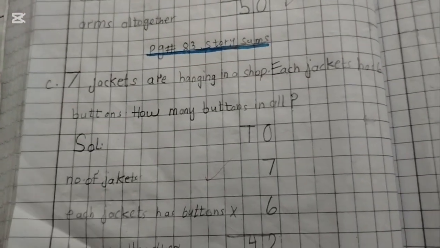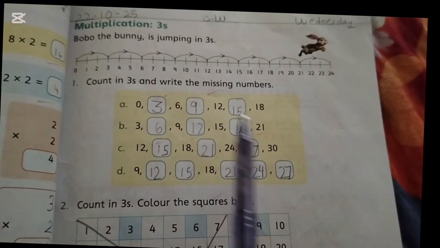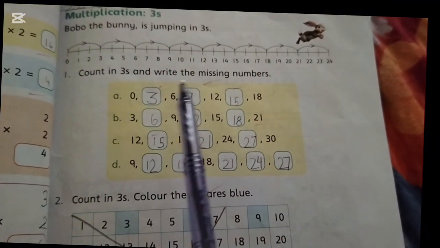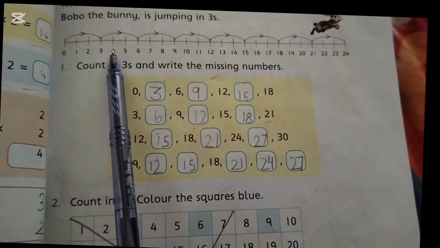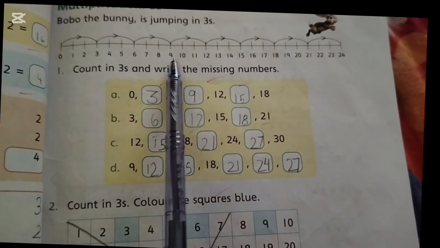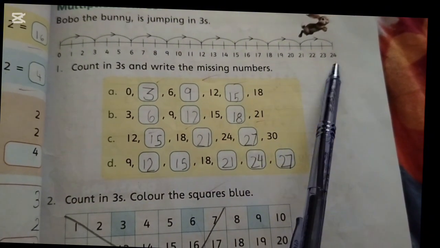So now the next one is the multiplication on 3. Jump on the number 3. It means that we skip 2 numbers. With a pencil, start over 0. The next numbers are 3, 6, 9, 12, 15, 18, 21 and 24.